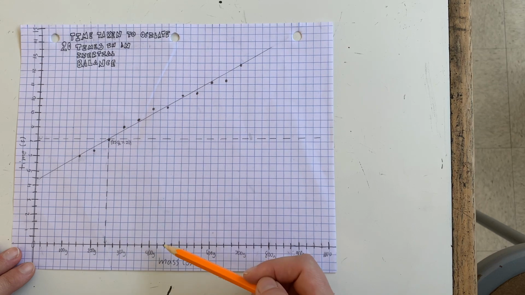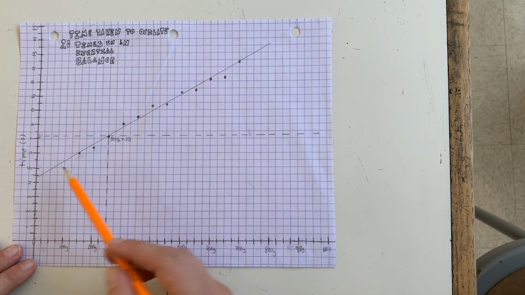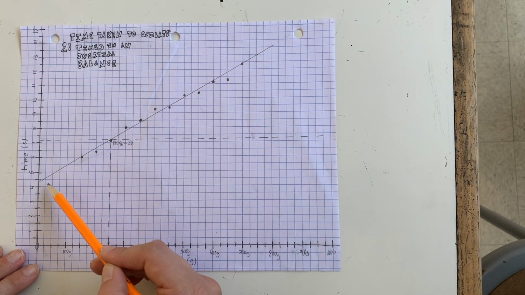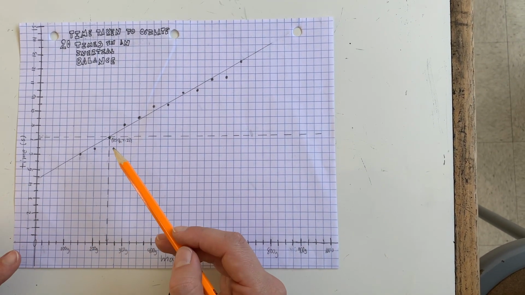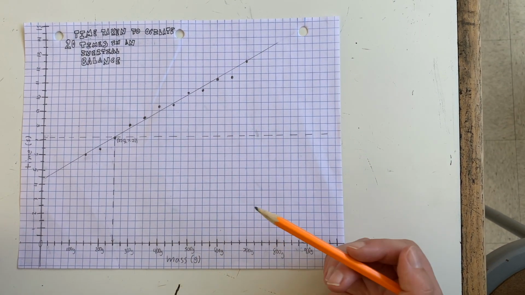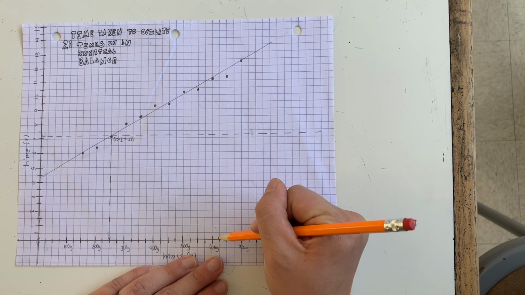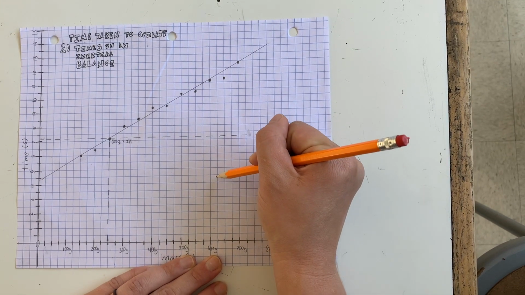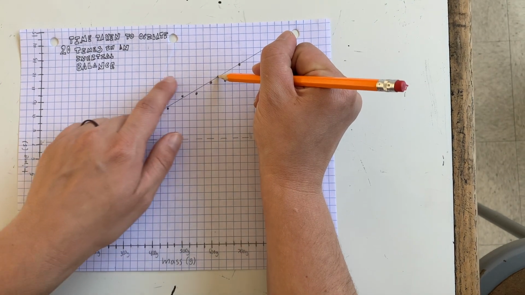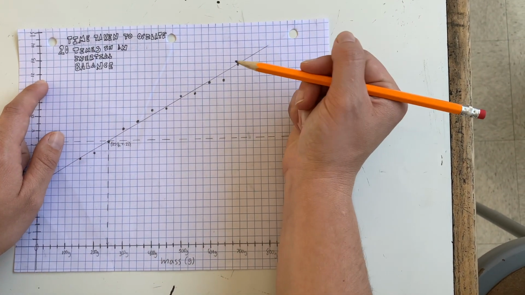The more mass we put into the balance, the longer it took. From there, we calculated our line of best fit. The key thing about this line of best fit is that in theory, any mass exists somewhere on this line. So if I wanted to know how long it would take if I had something that was 625 grams, I could trace up and see that it would take 11.5 seconds.